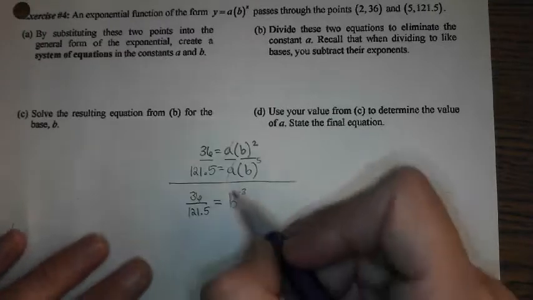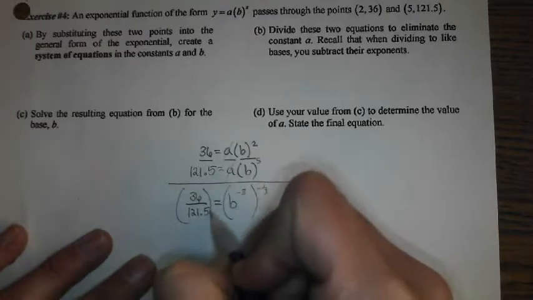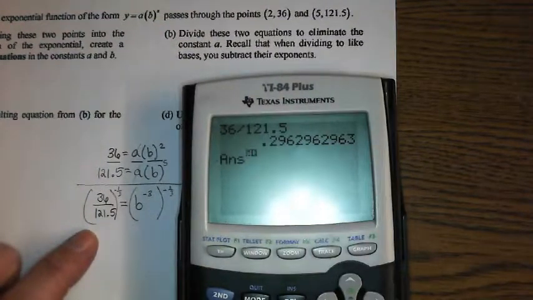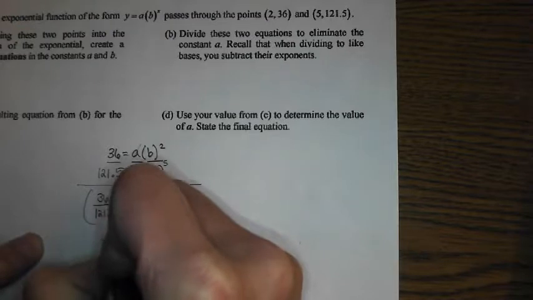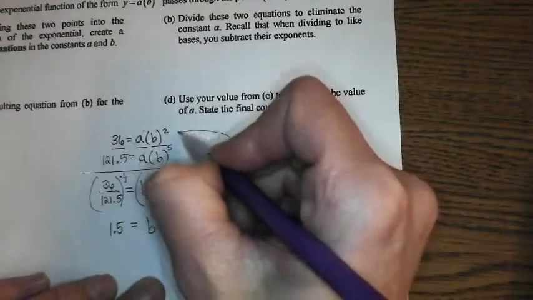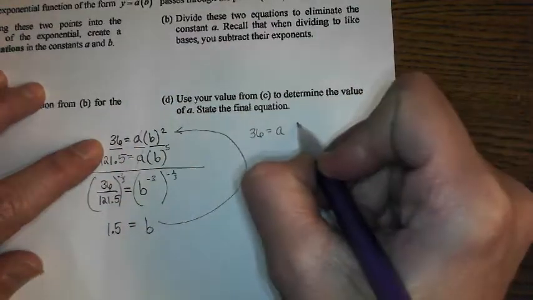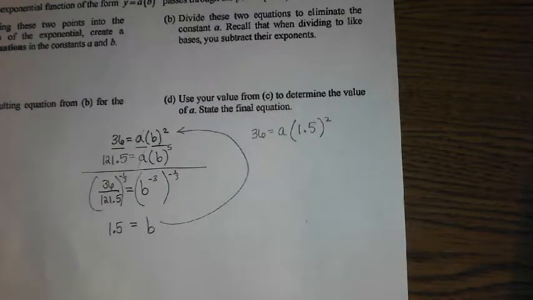So what am I going to raise both sides to? Negative 1/3 on both sides. And this is surely calculator work. So now I guess I can use that decimal. And I'll just raise it to the negative 1/3 power. 1.5. And then once I know B, I just go back to either one of the originals. I'll go to this one. 36 equals some A value, now times 1.5 squared, and I'll figure out A.